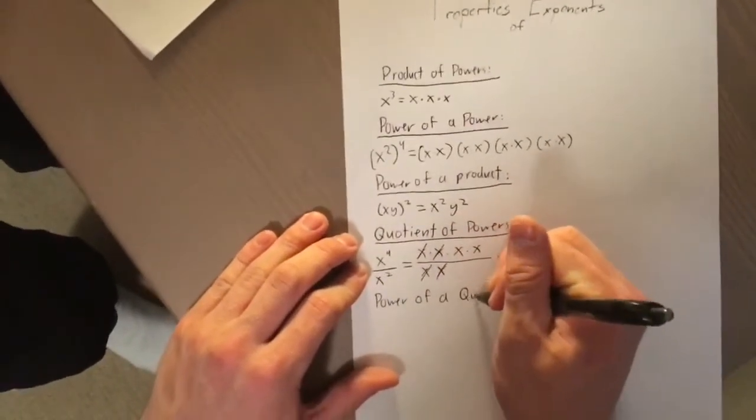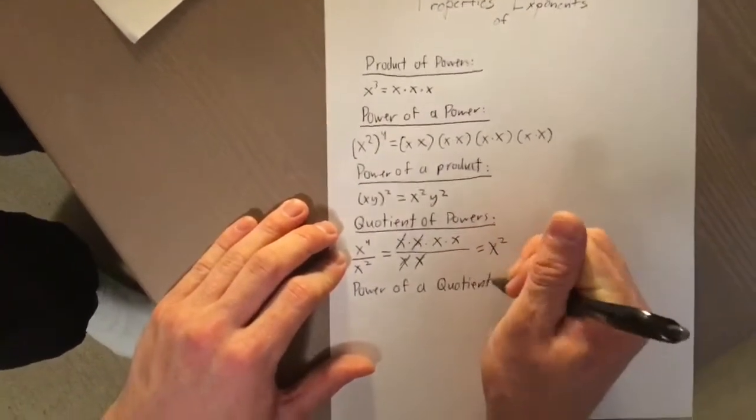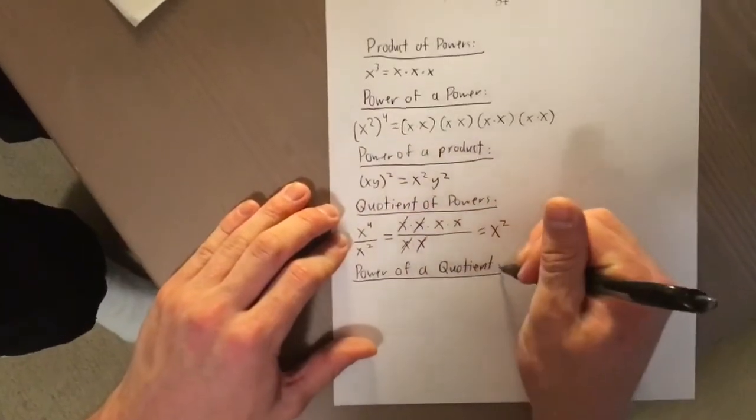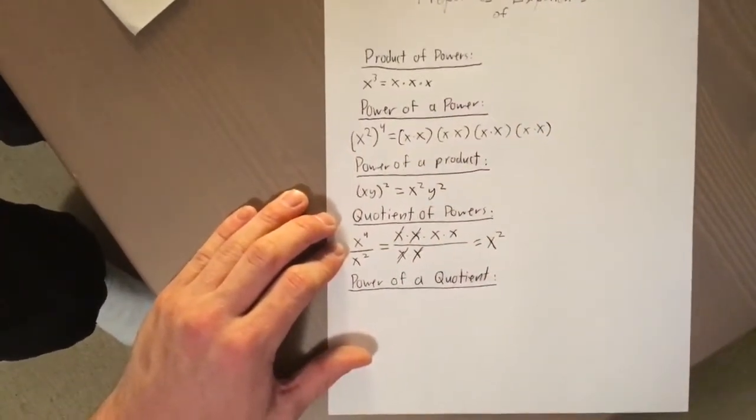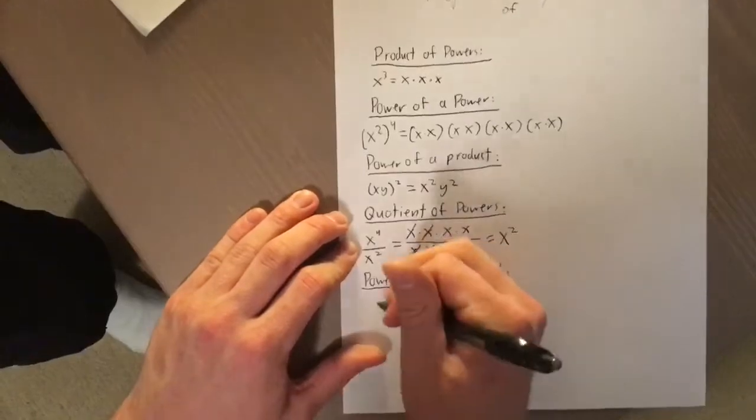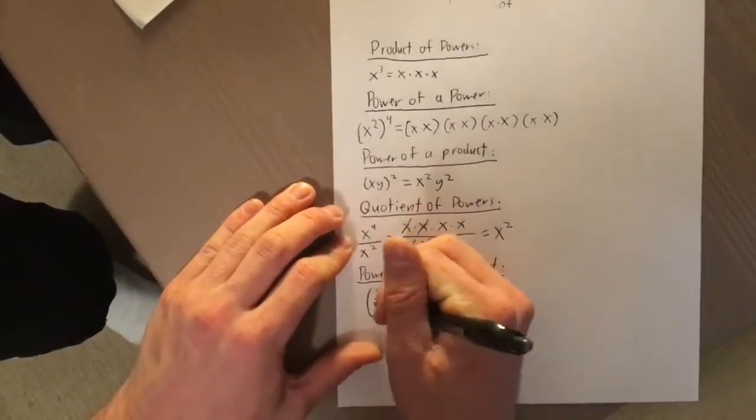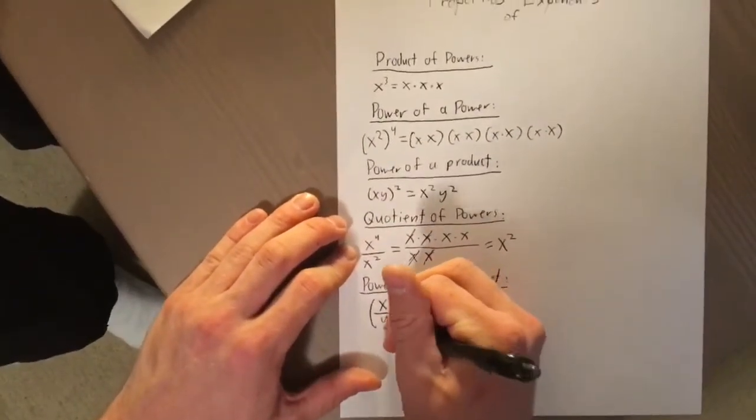Now we have the power of a quotient. In this property, we have a fraction raised to the power of x. The power of x is then distributed to both the numerator and the denominator. After the final expression, you can then use the quotient of powers property to solve it.